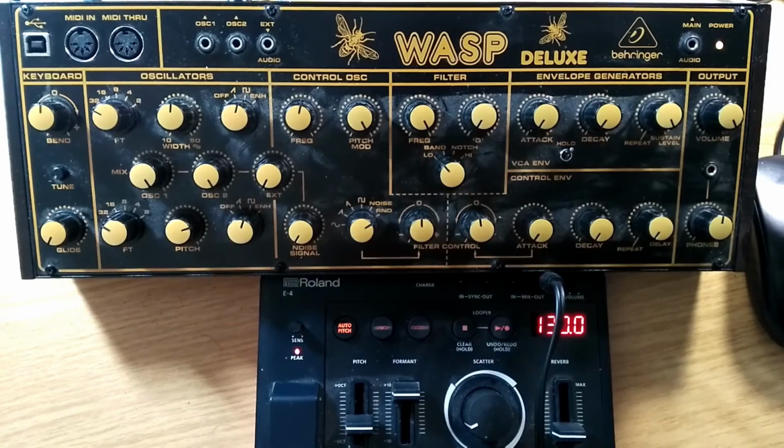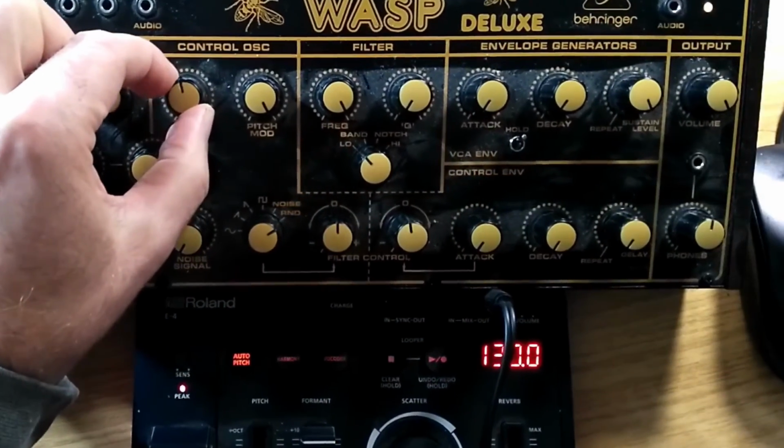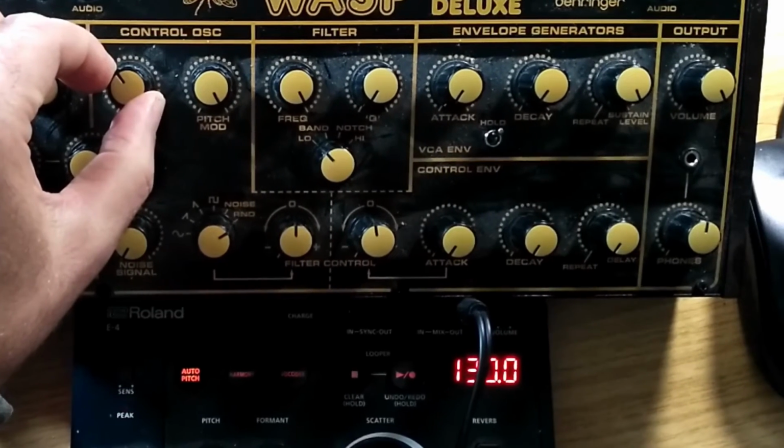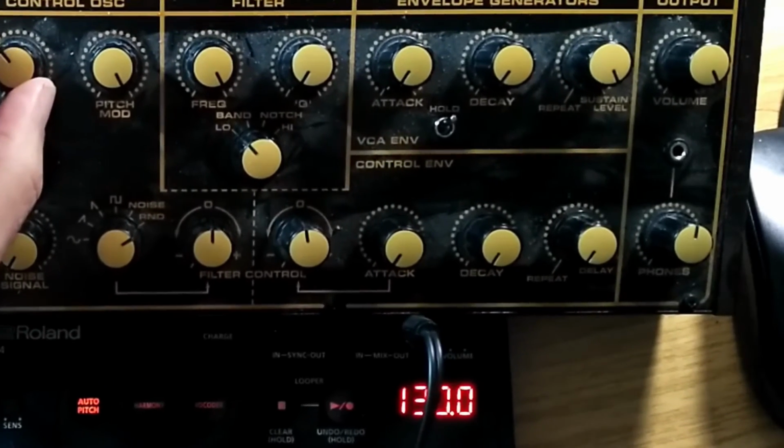First up, we can introduce some dynamic change by using the filter to change the tonal quality over the course of the melodic ramblings. Now, we don't want that change to follow the same course as the LFO.